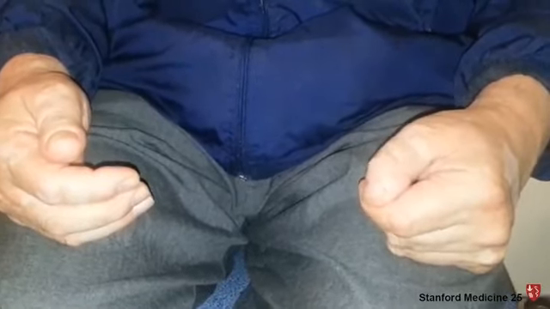Here's a resting tremor in a patient with severe Parkinson's disease. If you look closely, even his left leg has a tremor at rest. A tremor is also seen in this patient's face from the same disease.